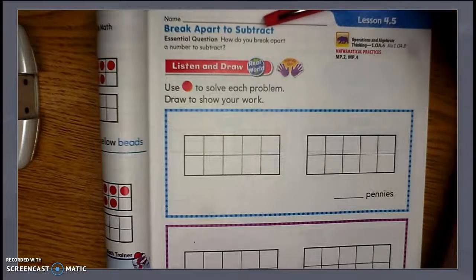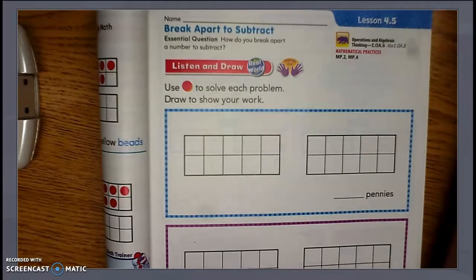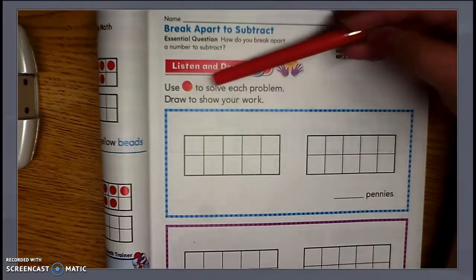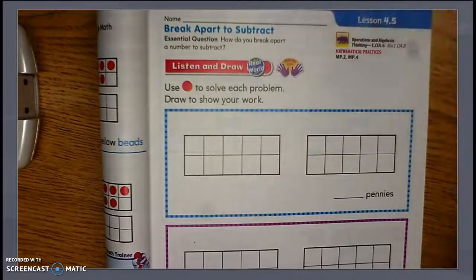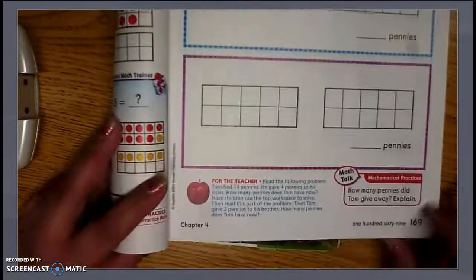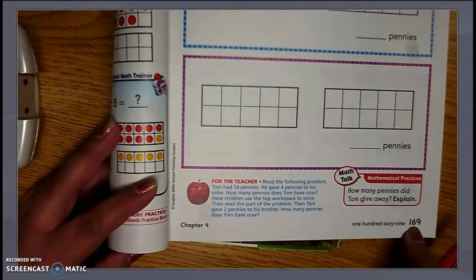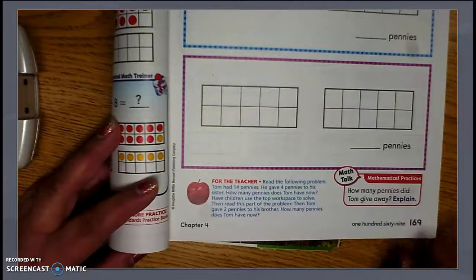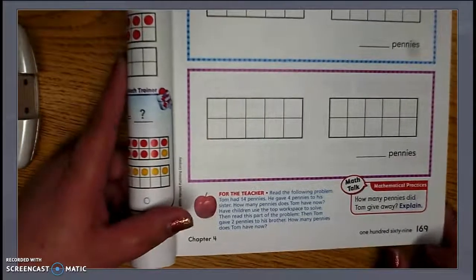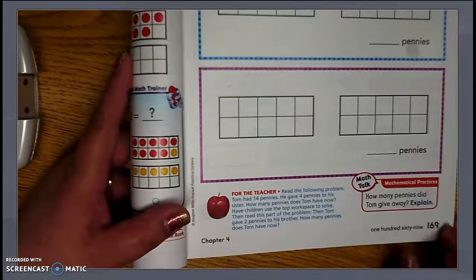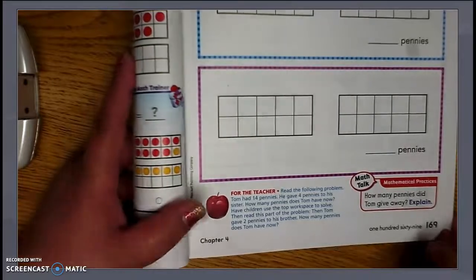We are going to break apart to subtract. So the essential question is, how do you break apart a number to subtract? You're going to use counters to solve each problem, or you can draw the counters on the work map. Now this lesson is on page 169. If you need to pause the video so that you can go grab the book, or so that you can find the page number, that is fine. Please pause the video.